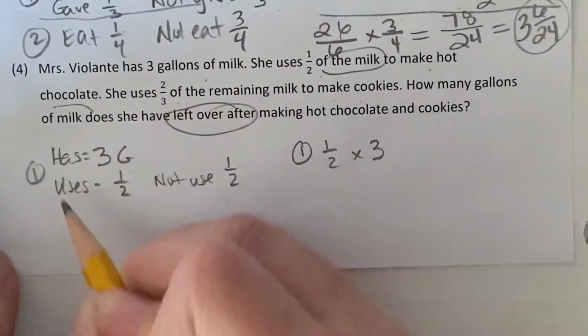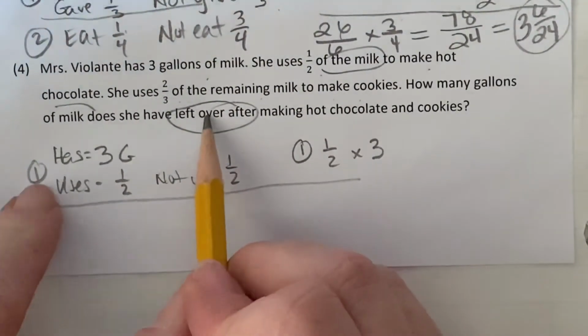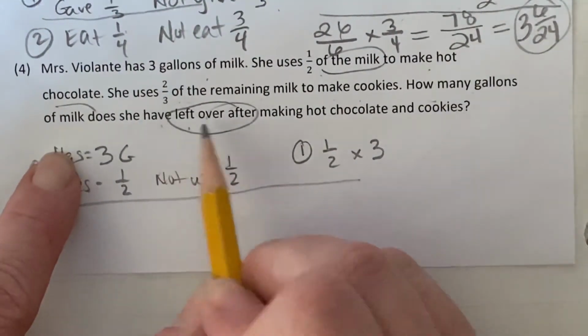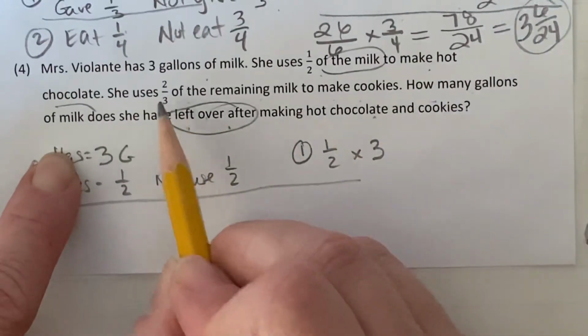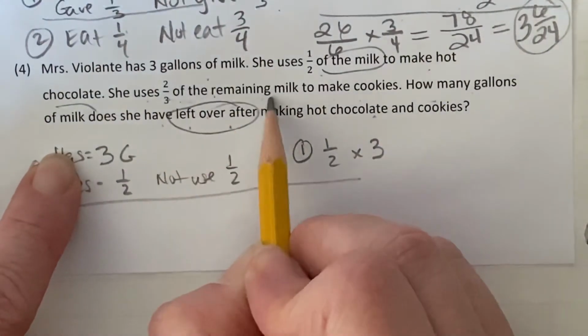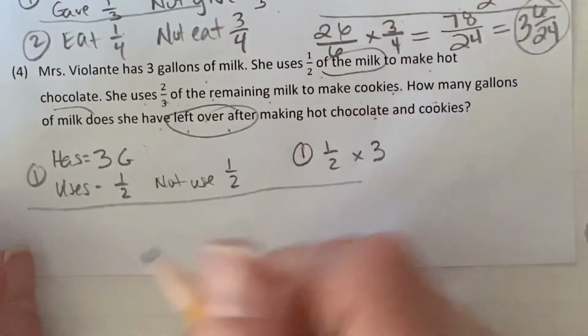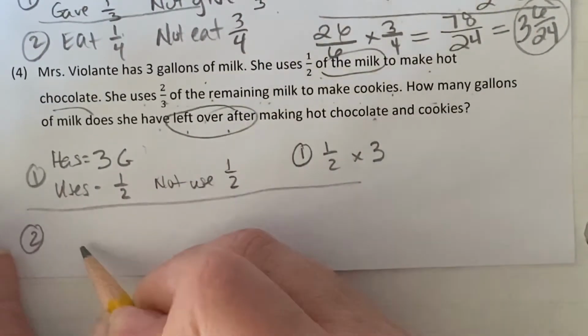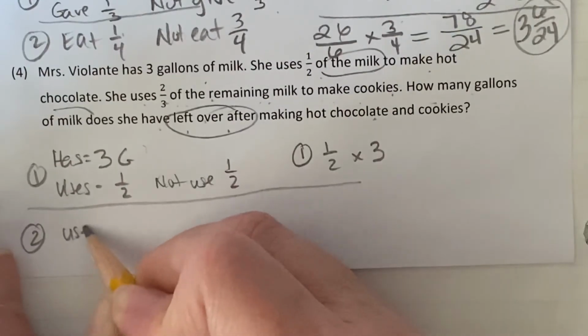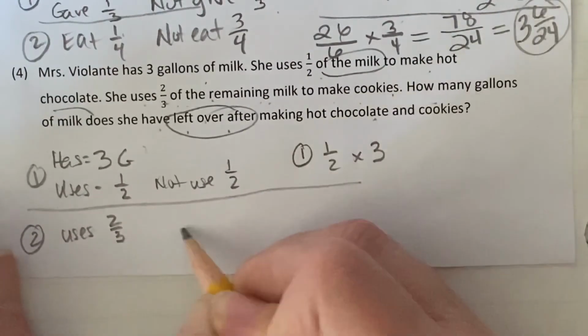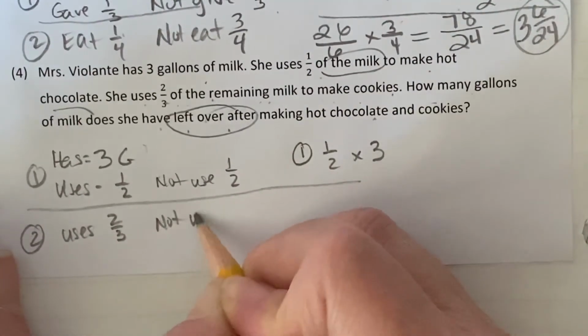That was step 1. Now step 2 is how many gallons of milk does she have left over after making hot chocolate and cookies? So now she uses 2/3 of the remaining milk to make cookies. So this is hot chocolate, okay? Now down here is going to be cookies. She uses 2/3 for cookies, which means she does not use how much?